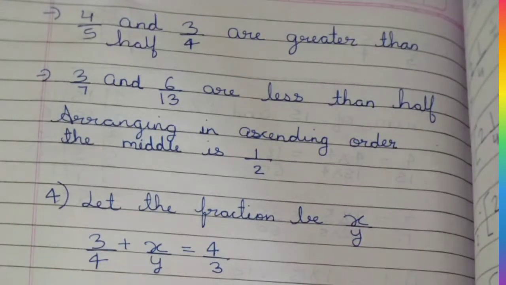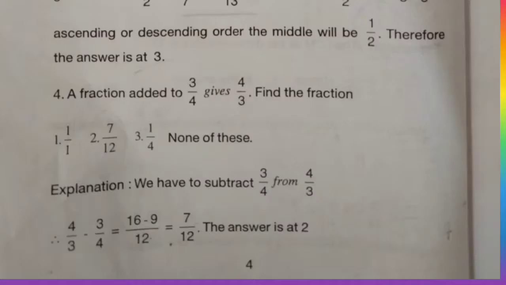So when we arrange them in ascending order, the middle one will be half only. Because there are 5 numbers, 2 are greater than half, 2 are less than half. So the middle number will be half itself. I hope you understood.